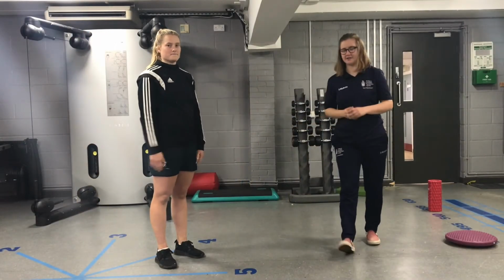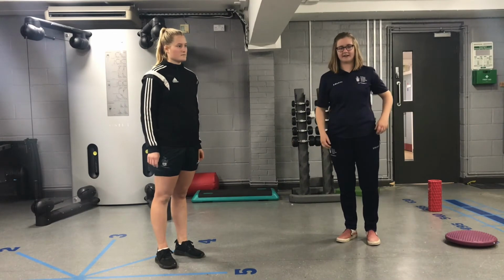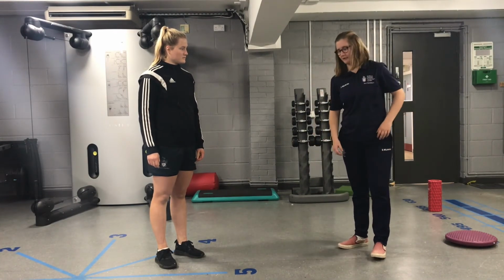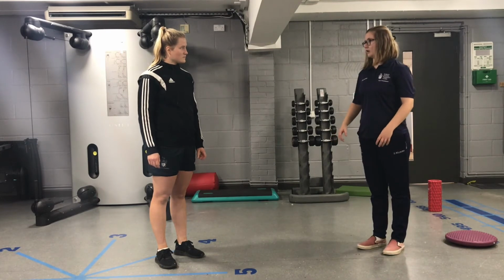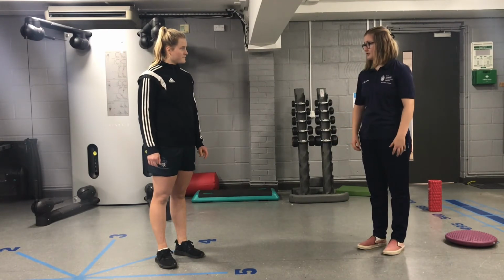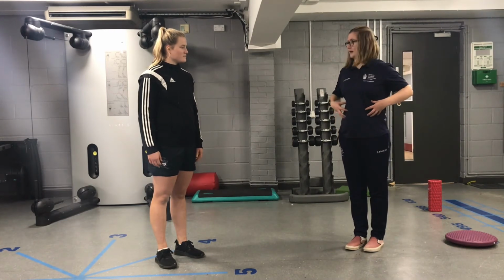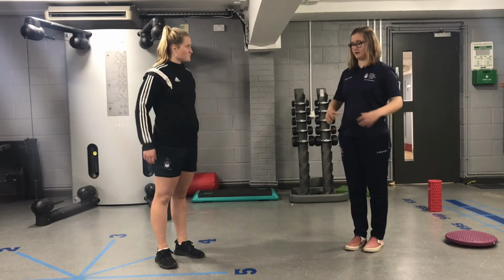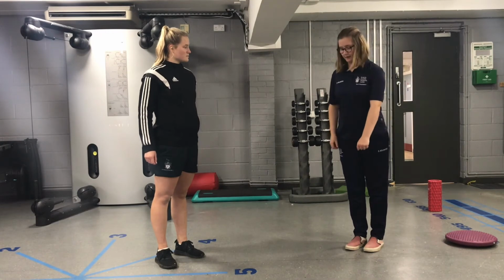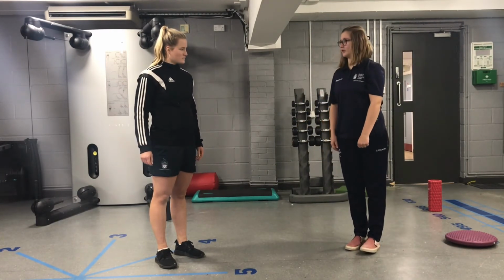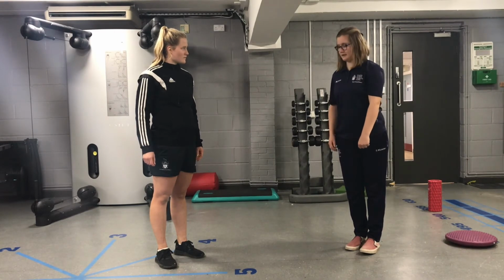Third exercise is a single leg Romanian deadlift. That will help with the proprioception of the lower limb and strengthen the calf muscle as well. So what I'd like you to do first is do it on your non-injured leg, and you're going to try and keep your core engaged, your shoulders back, and then you're just going to lean down and then back up. You're going to do 3 sets of 12 reps again.